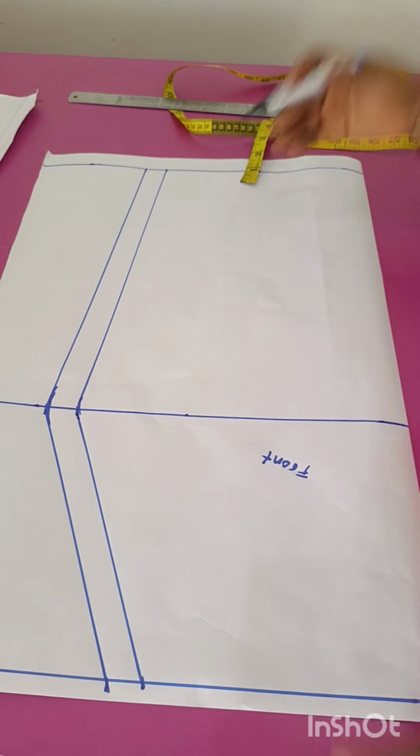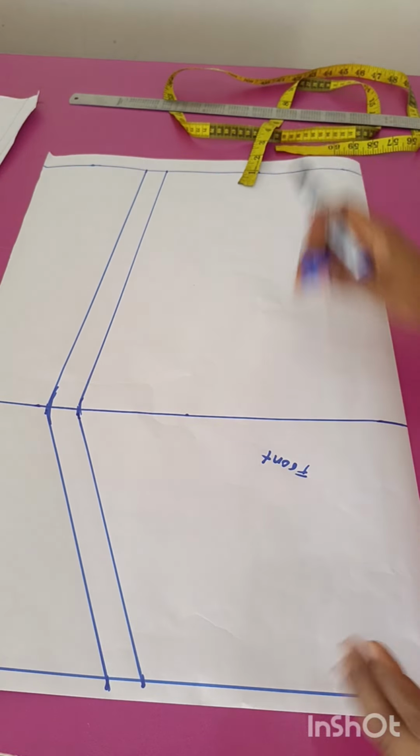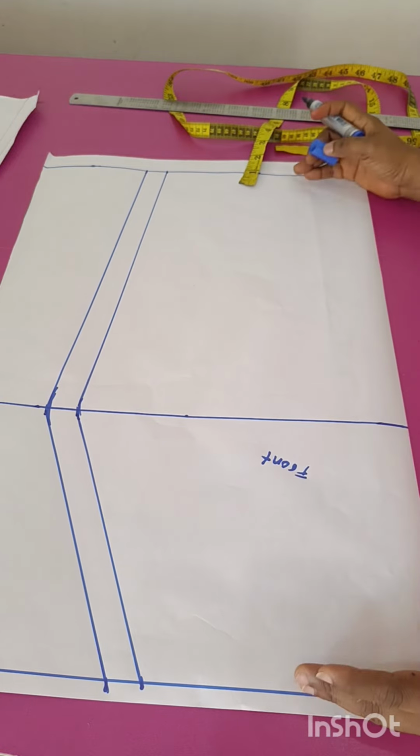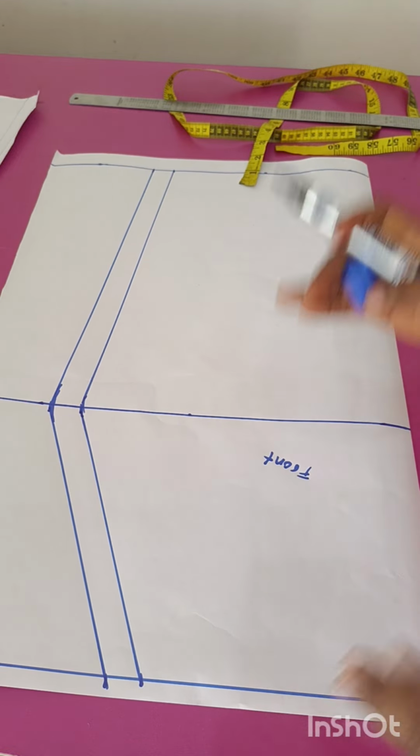The skirt length, how did you get the skirt length? You remove the top from the full length. So what is remaining, that is your skirt length. Then you insert your waist, your hip.